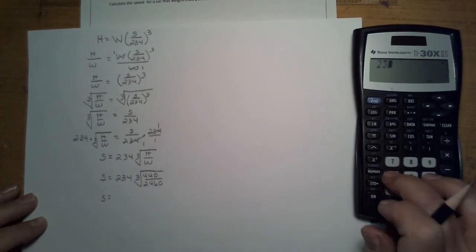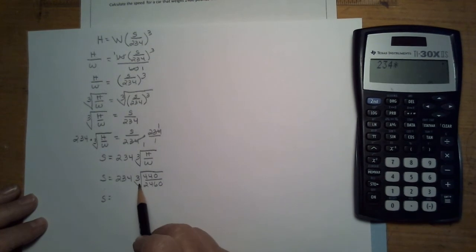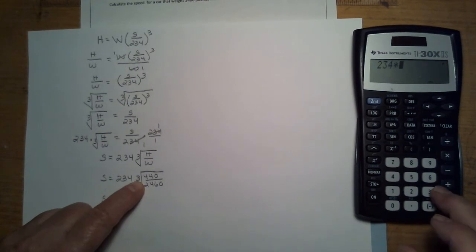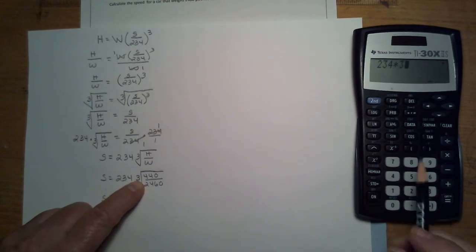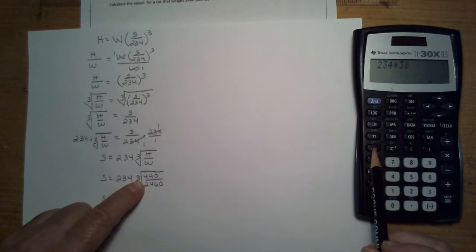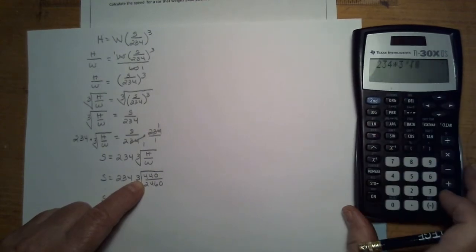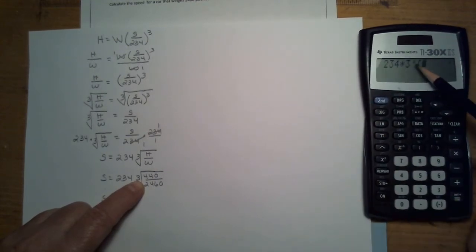So I have 234 times. Now I've got to get that cube root thing in there, and here's how I do that. This little guy here, he's referred to as an index. I'm going to hit him first, and I have to get to this fella right back there. It looks like a tiny X inside that radical. And to get to it, I'm going to hit the second key, my caret key, and you can see that the X appears right there.